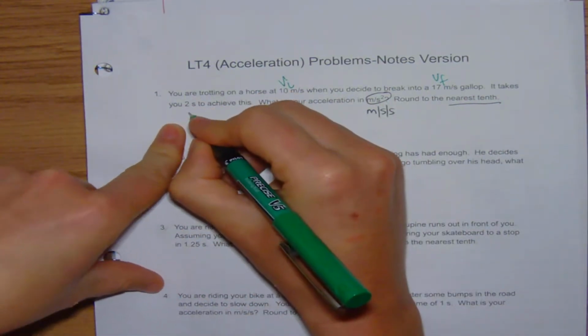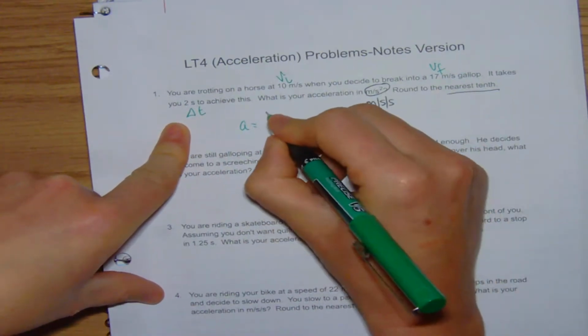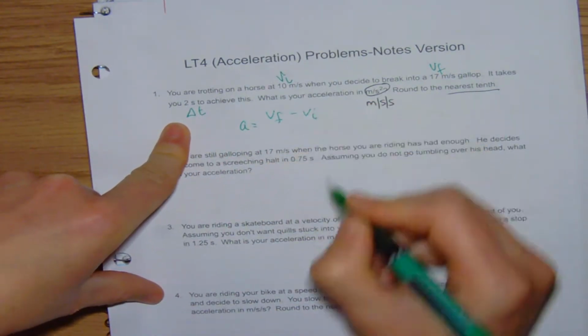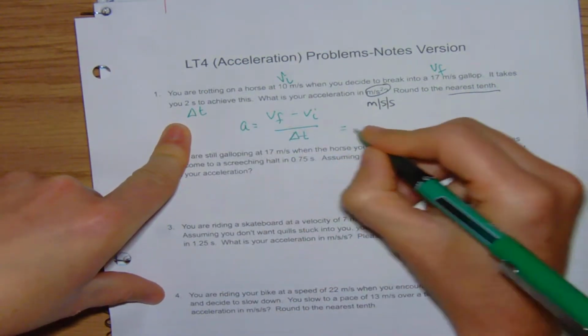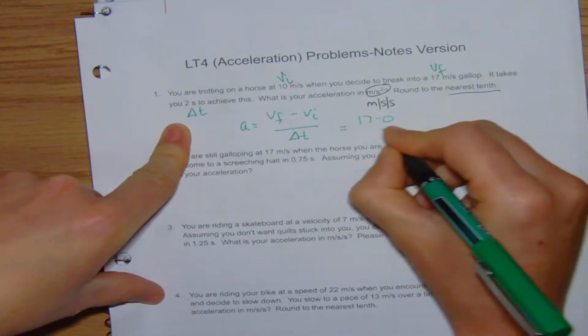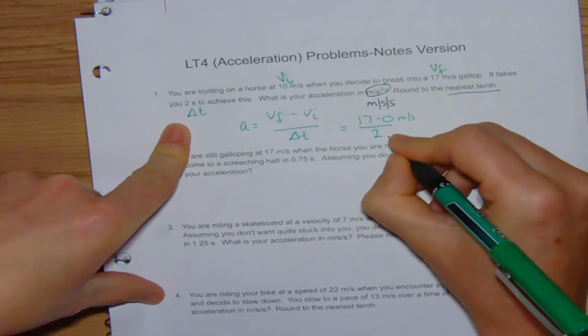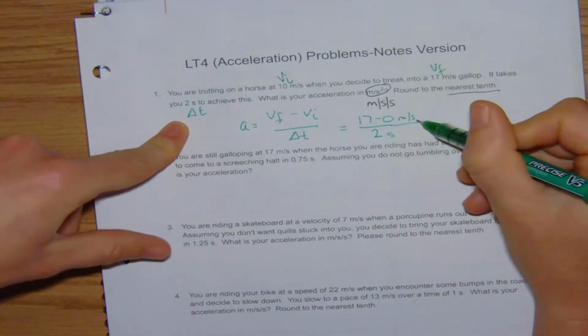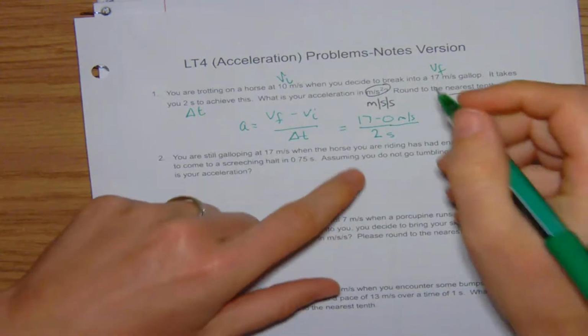2 seconds. That's your change in time. So now all we do, acceleration is VF minus VI divided by how long that takes. So we have 17 minus 0. We divide it by 2. Okay, this is in meters per second. This is in seconds. That's where that squared comes from. When you divide, it squares the units. It doesn't matter for this class.